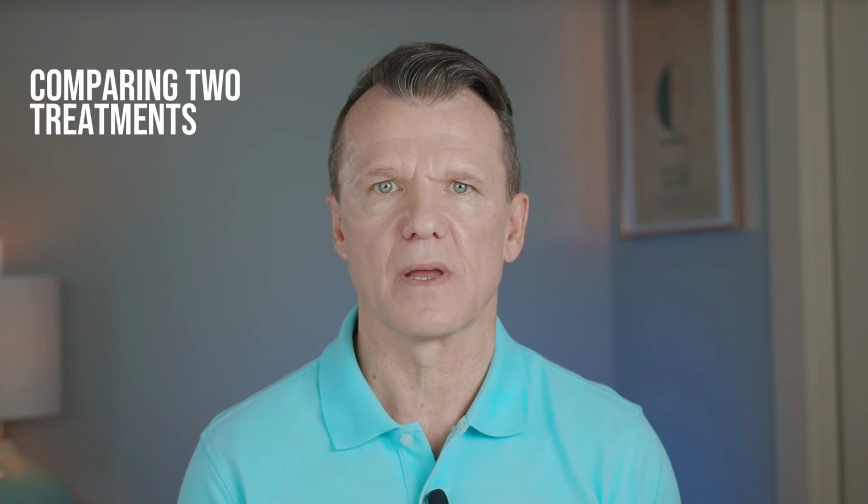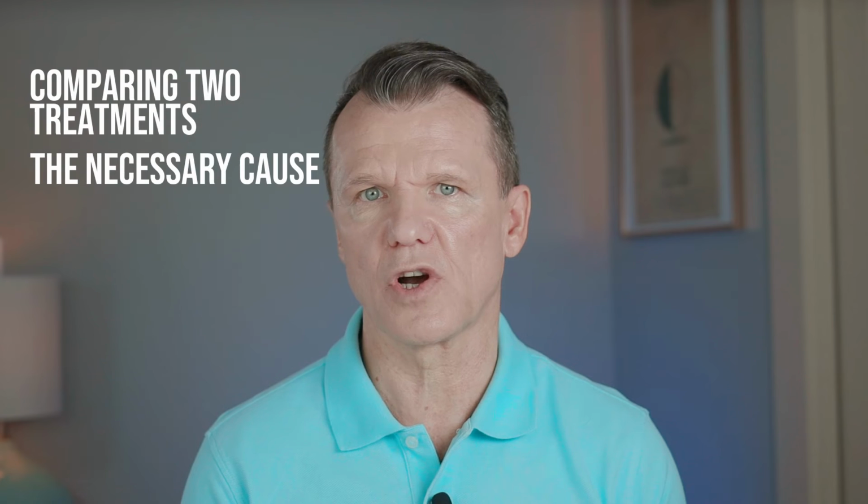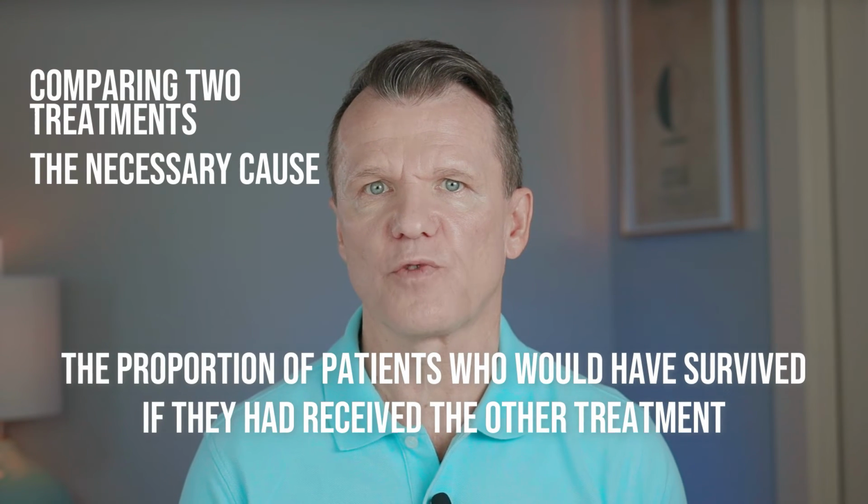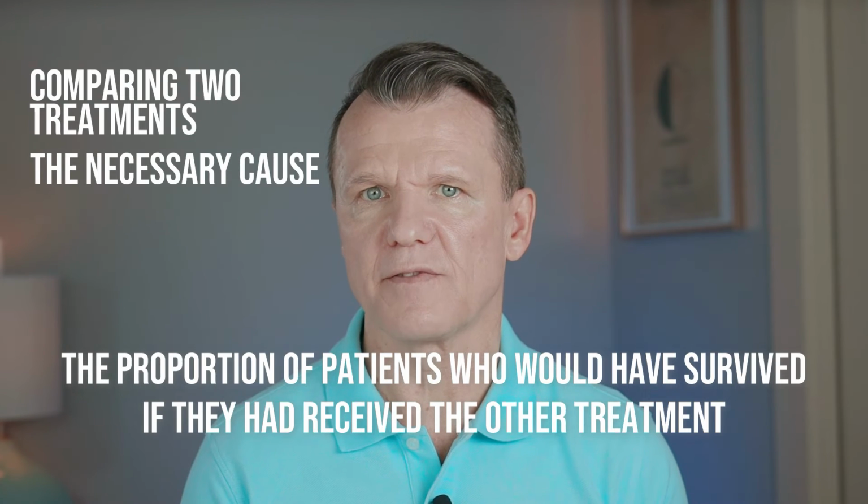There are two interesting examples from clinical practice. Imagine that we are comparing two treatments. If interested in the necessary cause, we find the proportion of patients who would have survived if they had received the other treatment. That is, we looked at patients who received one treatment and died, and then we ask how many would have survived if treatment were different.